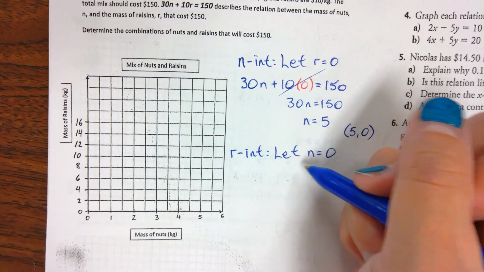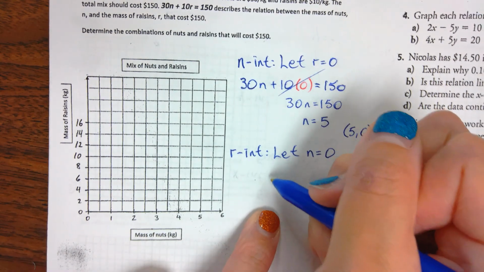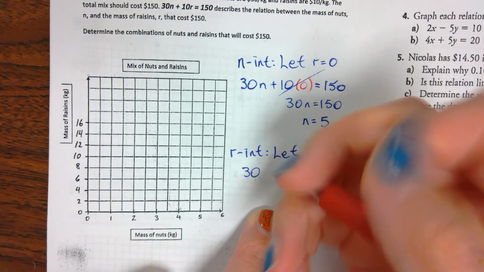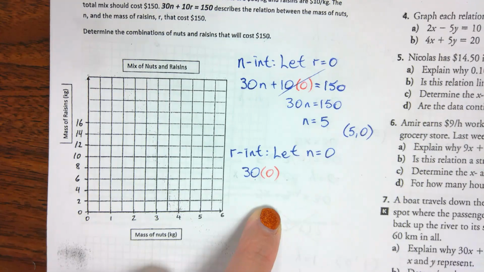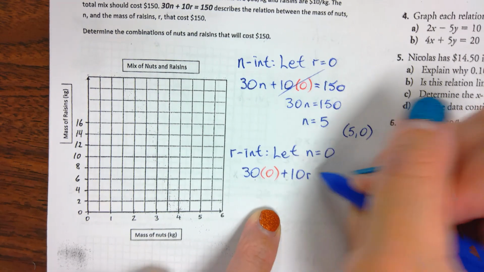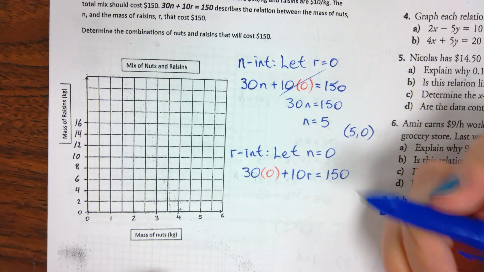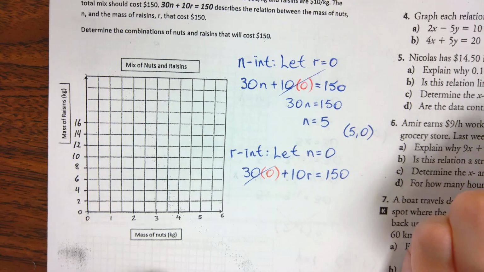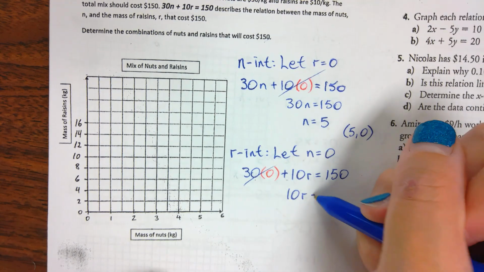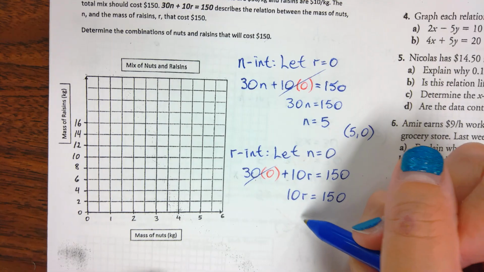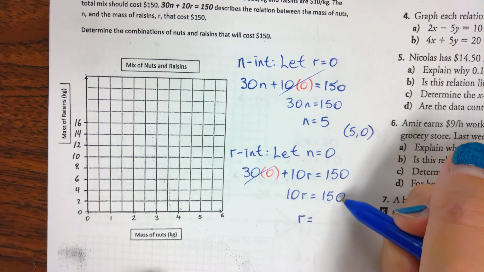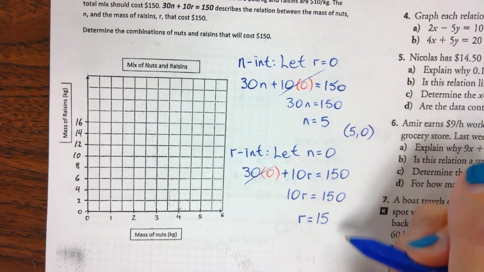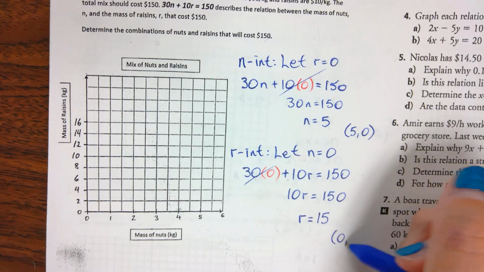Okay. Similarly, right here, 30n is 0 now. So replace that n with a 0 plus 10r equals 150. Anything times 0? 0. Yeah, so that's gone. 10r equals 150. 150 divided by 10? 15. Good. So my coordinate here is 0, 15.